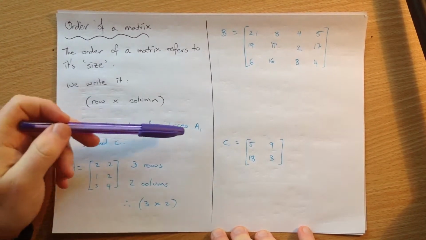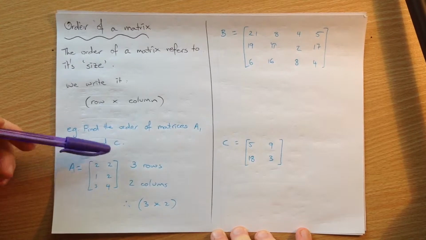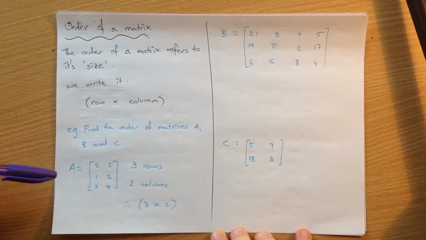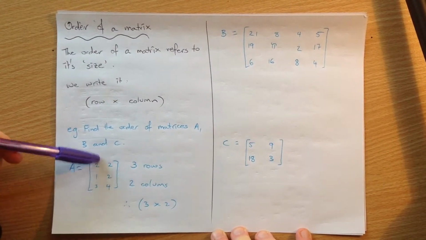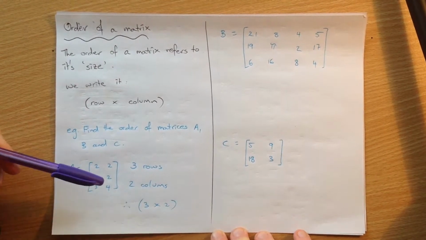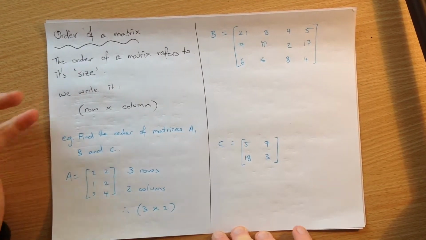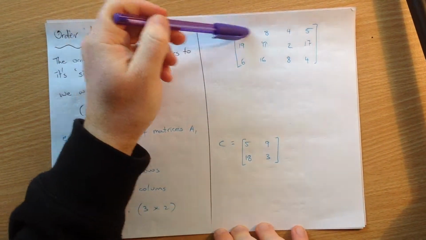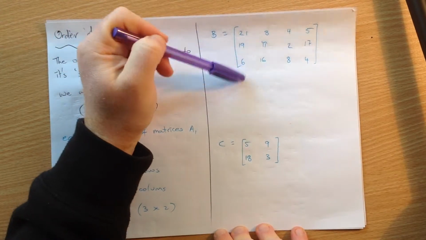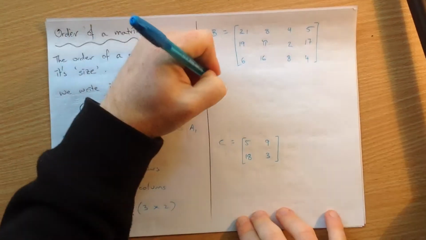So for instance, if we want to find the order of matrix A, B and C, here's my matrix A, here's my 6 elements in that. It's got 3 rows and it's got 2 columns. So it's a 3 by 2 matrix. Rows, columns. Always rows first, columns second. 3 rows, 2 columns. Same with B. So B has 3 rows and 4 columns. So let me just fill in that one there. I'm going to write the order.